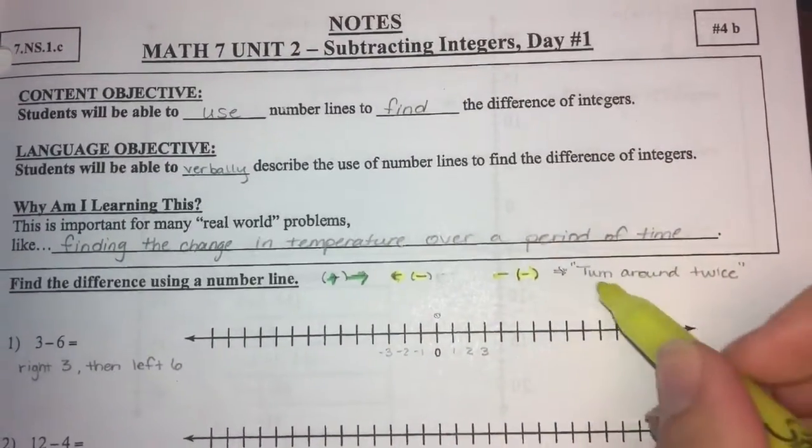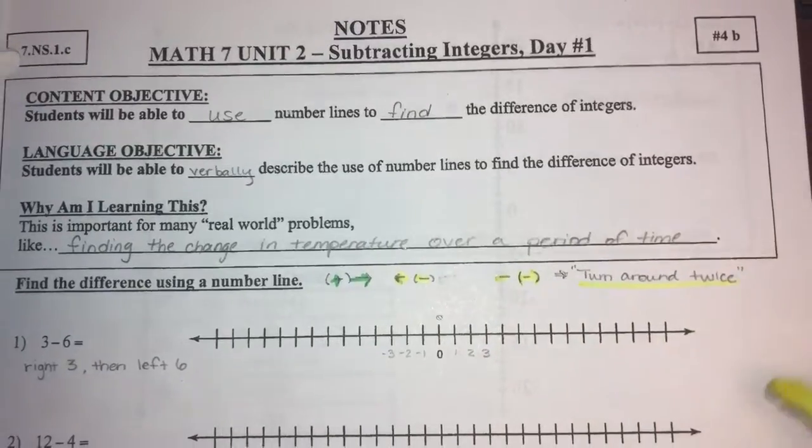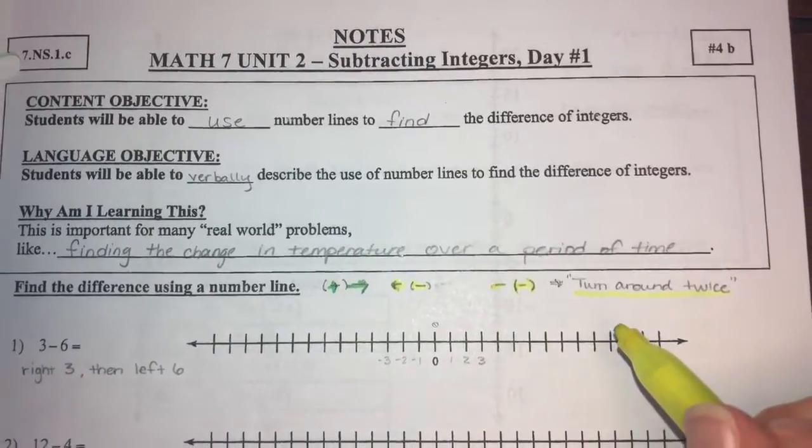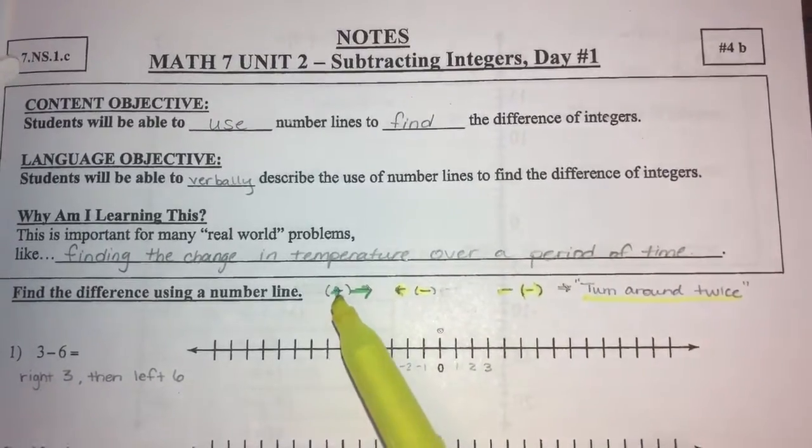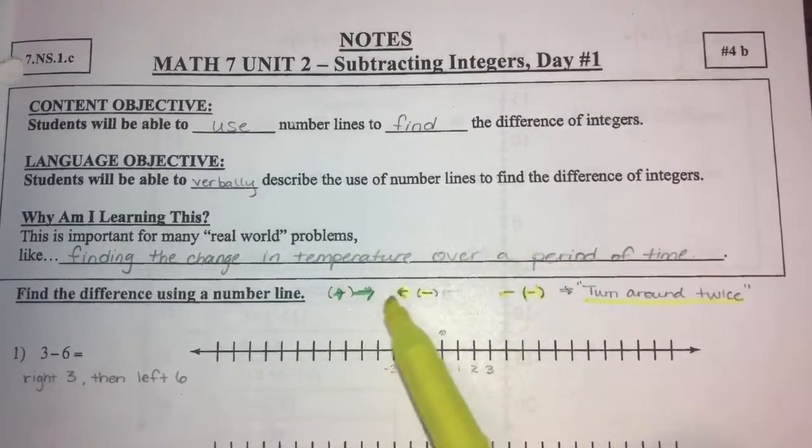So please highlight that and write it in. Again, turn around twice or turn left and then turn around. That's what the negative means. But in general, if it's positive, that means move right. If it's negative, move left.